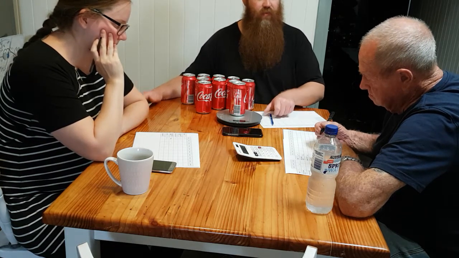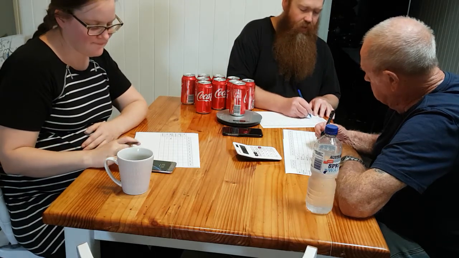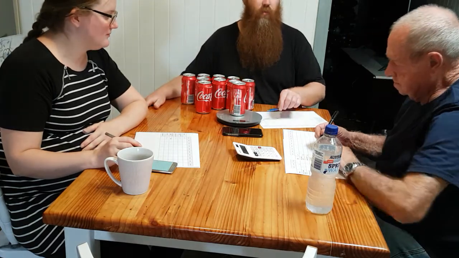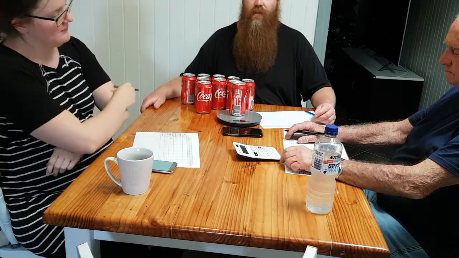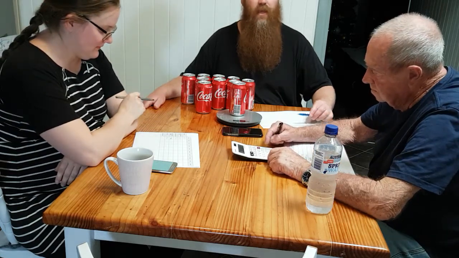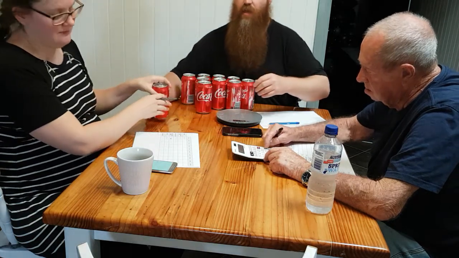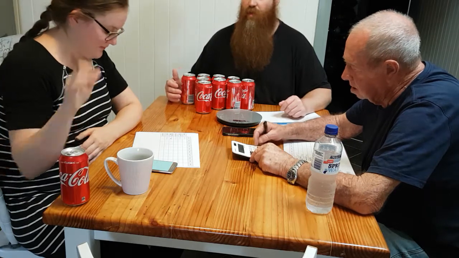I'll go through again with you both on the next can, and then I'll get you both to go through individually on each can. When we do the 10 cans, we will then add up the total of the net content figures and divide it by 10 so we can get an average total. So, we'll put this can over there so we know that we've done it.